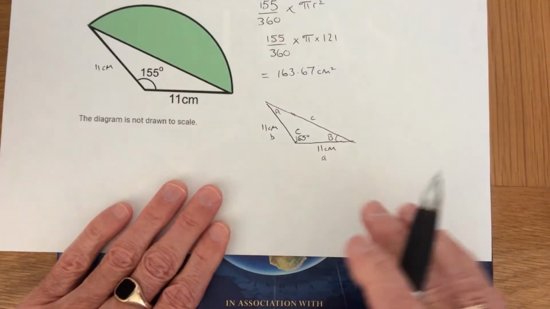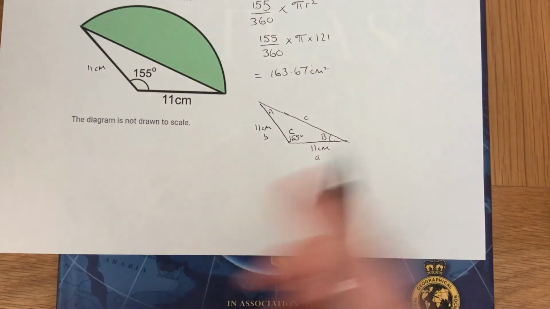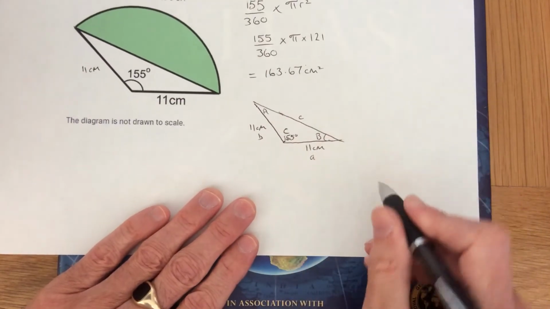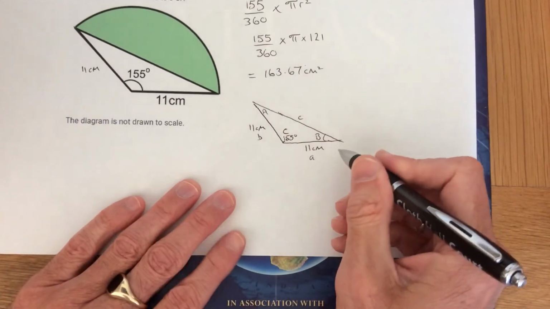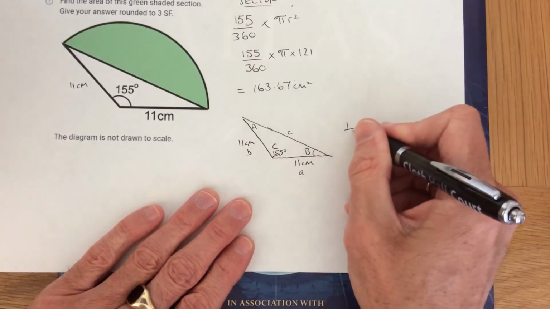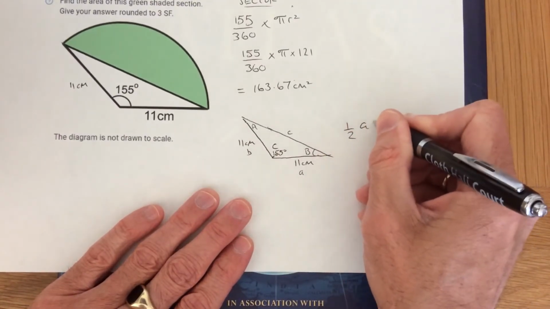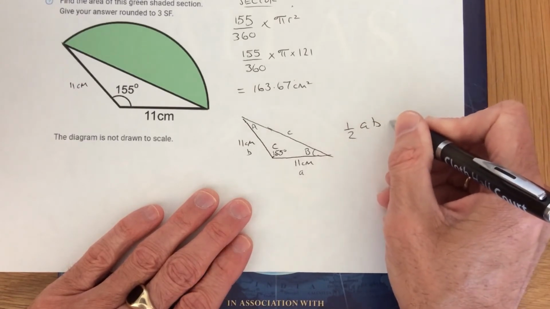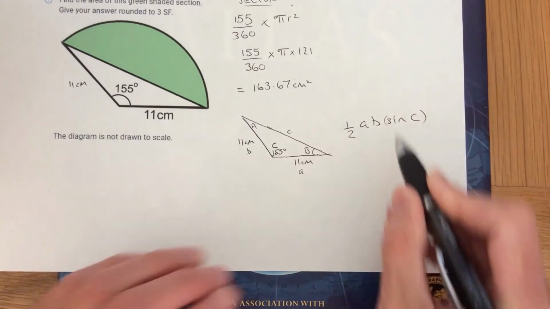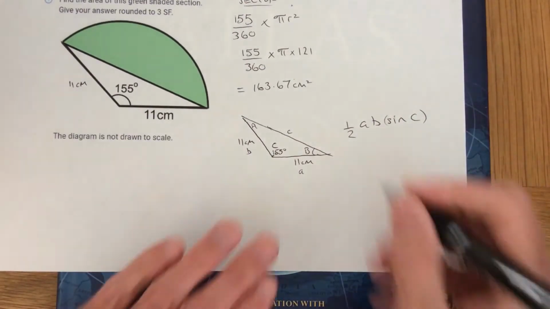All right, because the formula from a previous video was that the area of a non-right angle triangle like this can be worked out as half of a times b times sine C. Well, I've got all those values here.